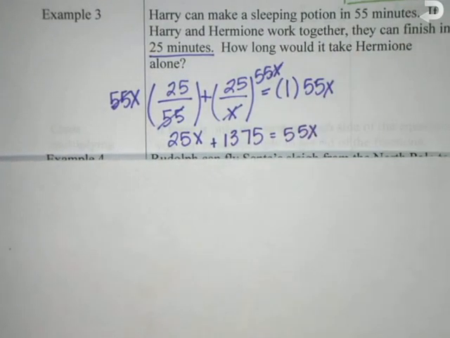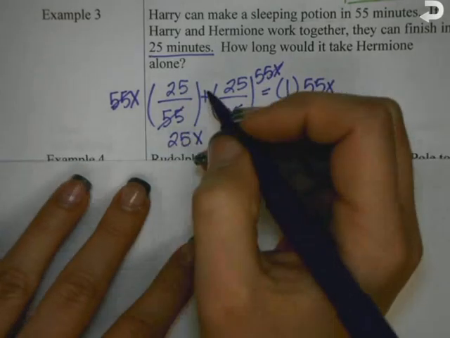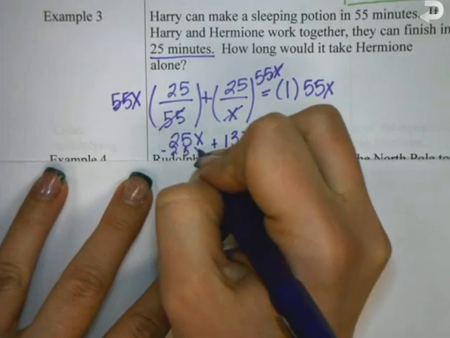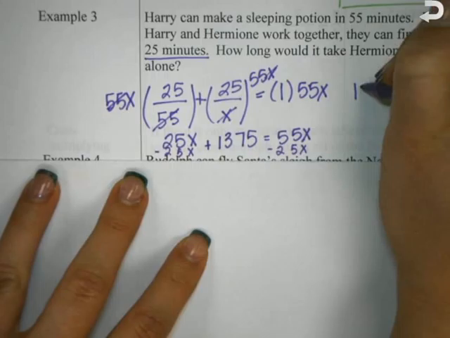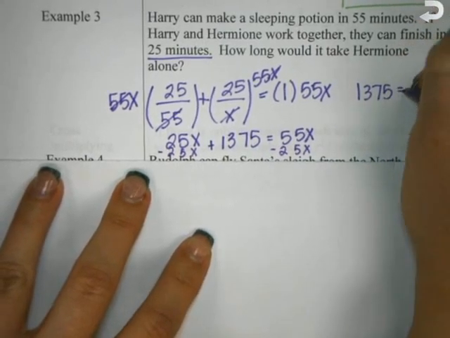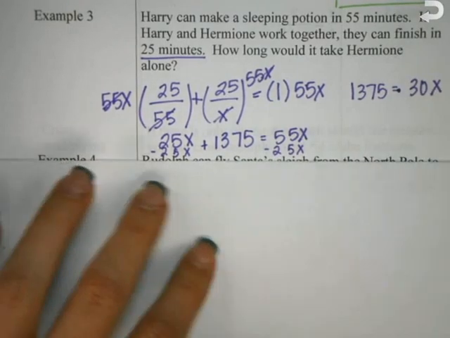Okay, now I need to solve for x, so what should I do? Subtract 25x. So we get 1,375 equals 30x. So divide by 30.